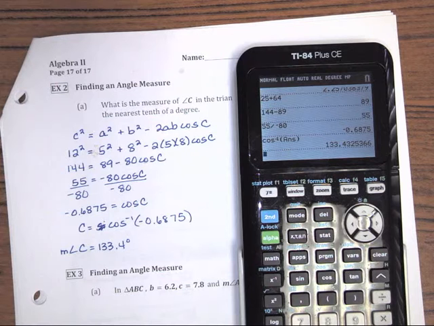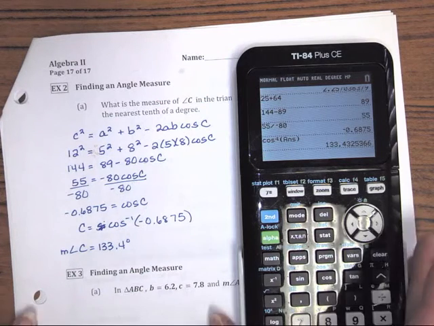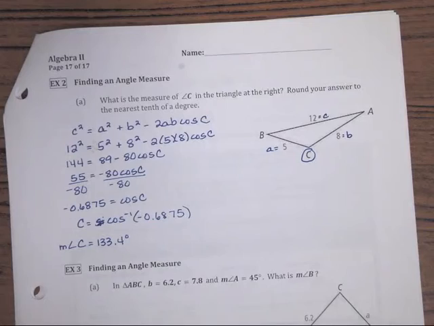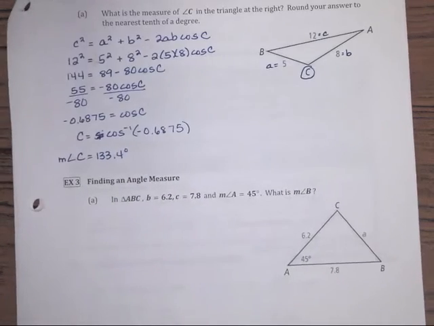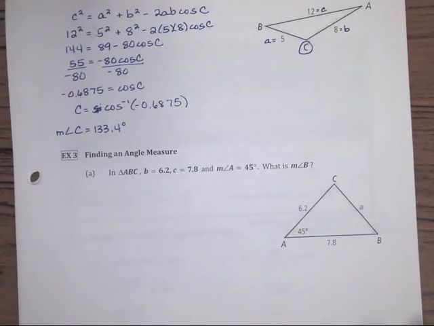Makes sense? A little bit more challenging than finding a side length. The side lengths are definitely easier, but this is still manageable. It's just using some algebra skills here. All right, let's go down here to the next example, and let's see what we've got.